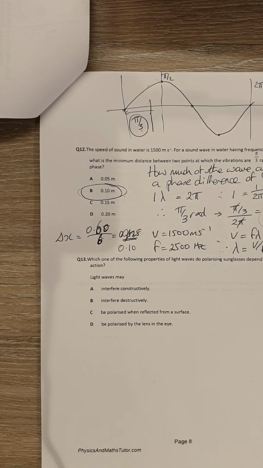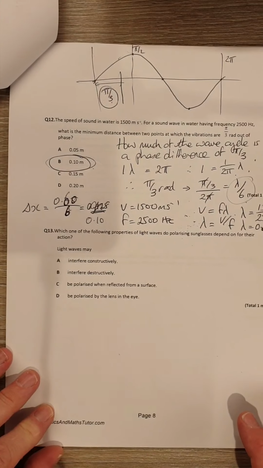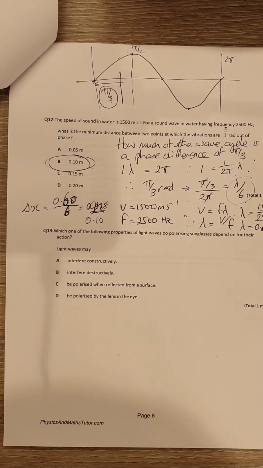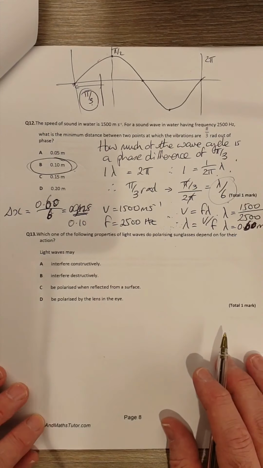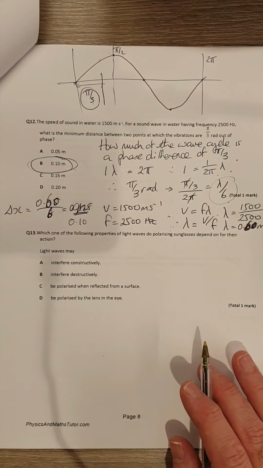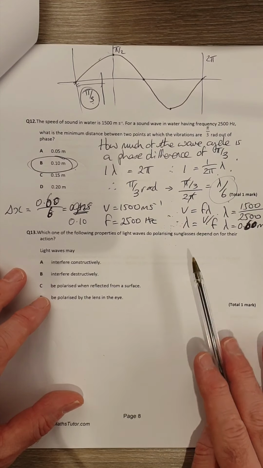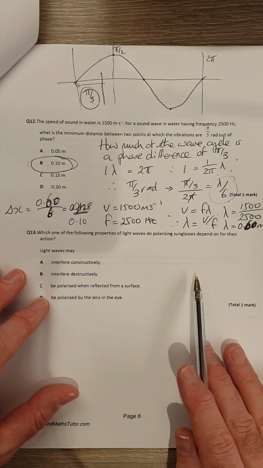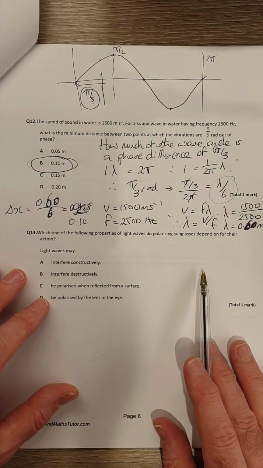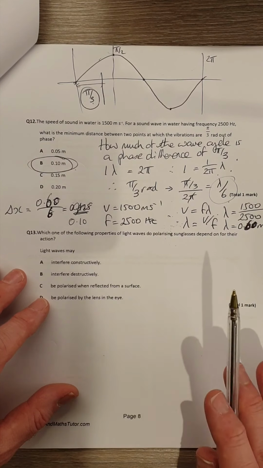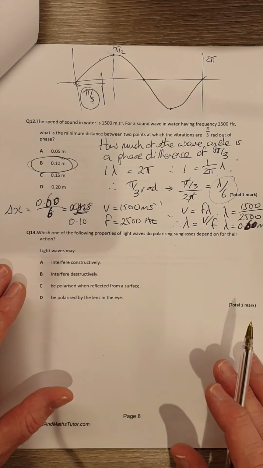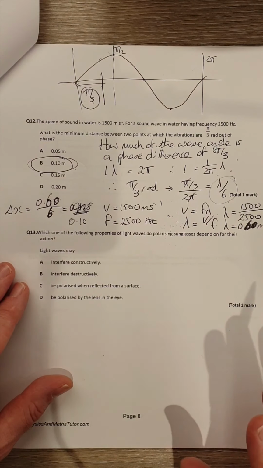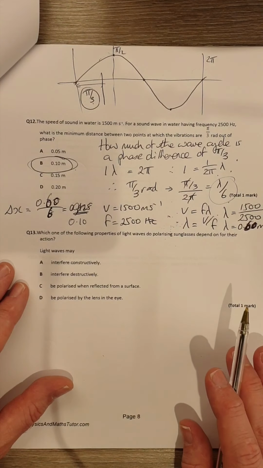Okay, so next question is question 13. Which of the following properties of light waves do polarizing sunglasses depend on for their action? Now, one of the reasons why people buy polarizing sunglasses, they're typically bought by people for driving, or often when it's sunny, and it's particularly bought by people who are doing water sports, and especially things like fishing.